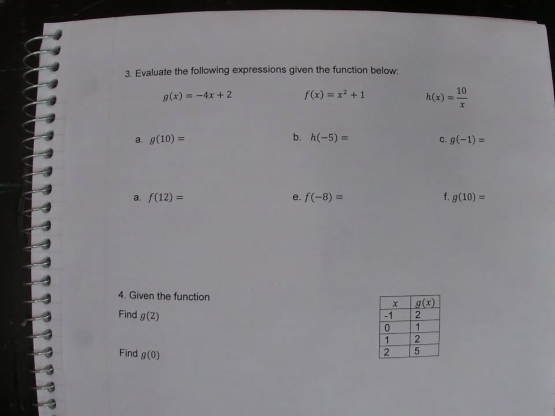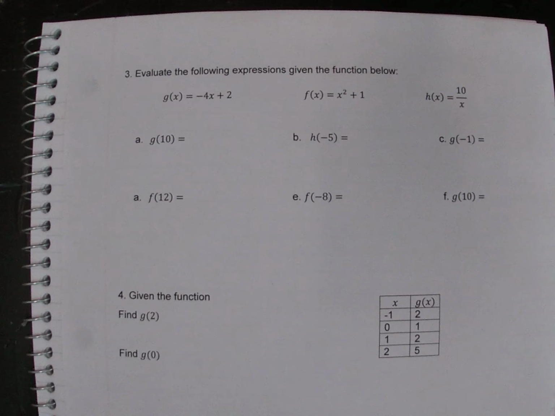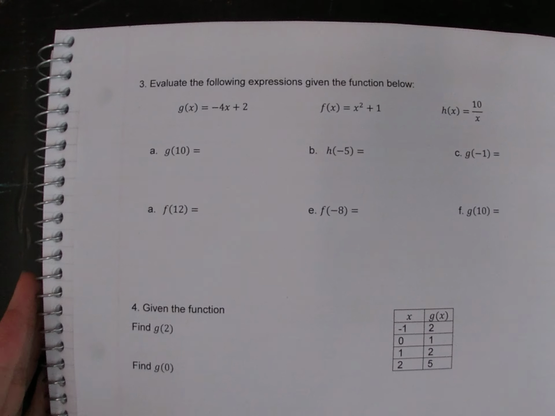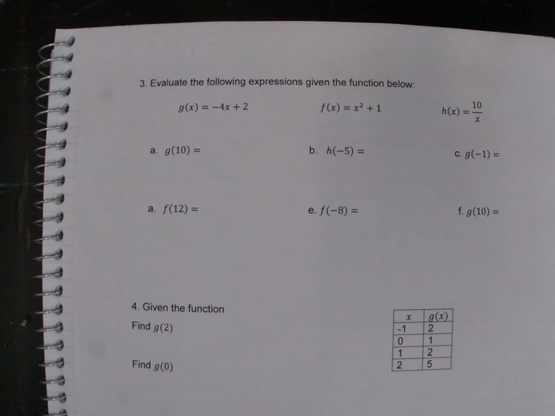The other thing that's nice about having function notation is that we can have multiple functions happening at the same time and be able to specify in between them. So if I were to write down 3 equations and just have them all say y equals, they would all be representing the exact same thing and there'd be no way for me to tell them apart.